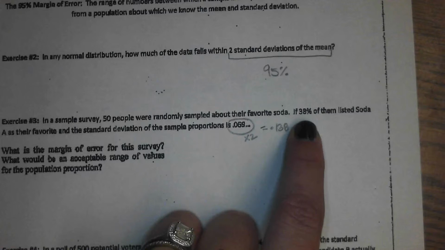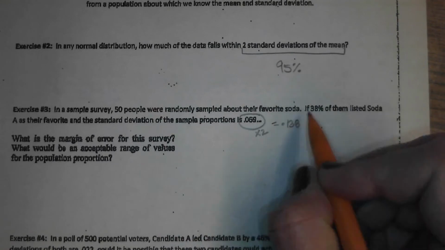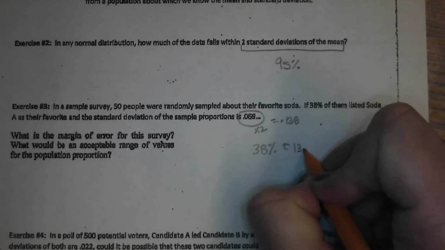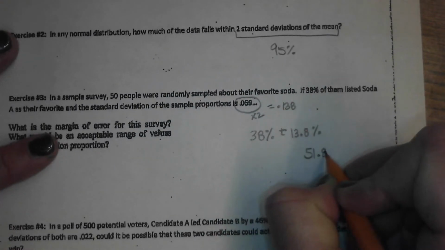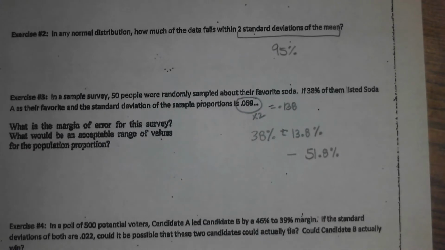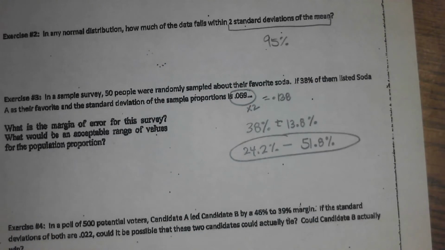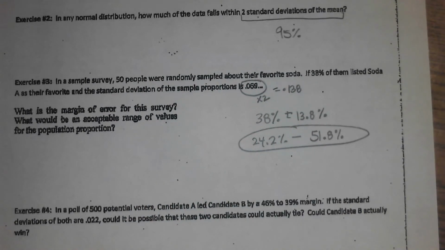So if your proportion was 38, well, now one of these is in percentages and one of these is in proportions. So we're going to take the 38% and we're going to give or take 13.8% from that. Are you with me? So plus or minus 13.8%, and that's going to give us our window. So the actual people who love soda A could be as high as 38 plus 13.8, 51.8%, or as low as 38 minus 13.8%, which is 24.2%. That's our margin of error is 13.8%. The acceptable range is that little window. Does this make sense?